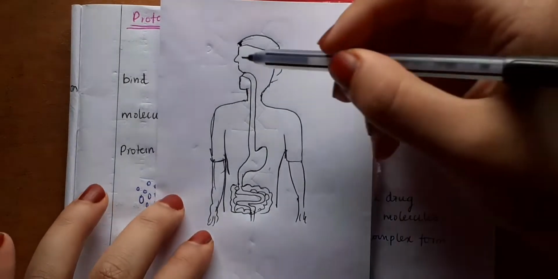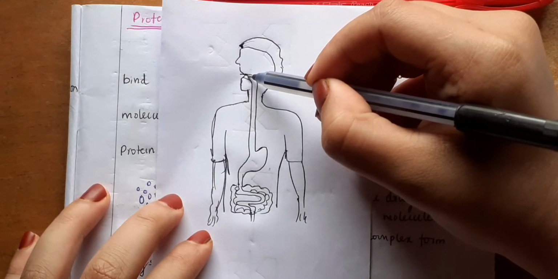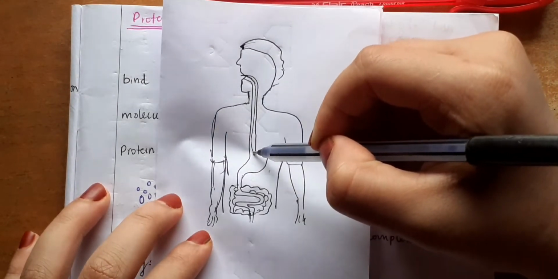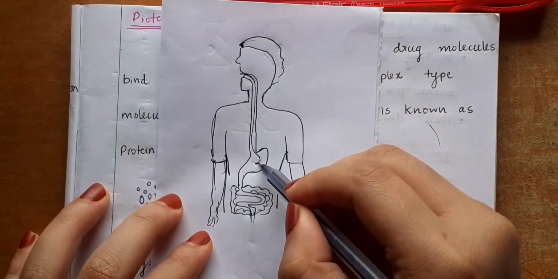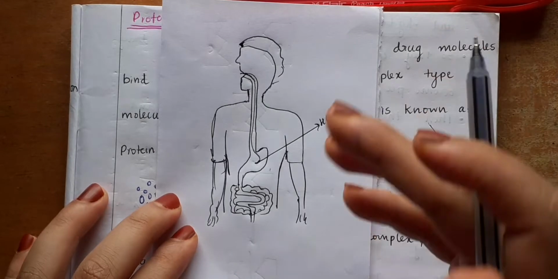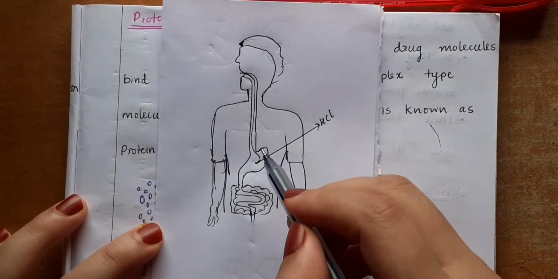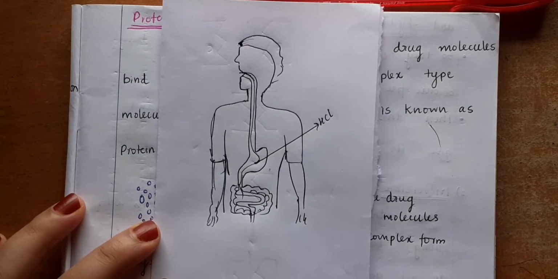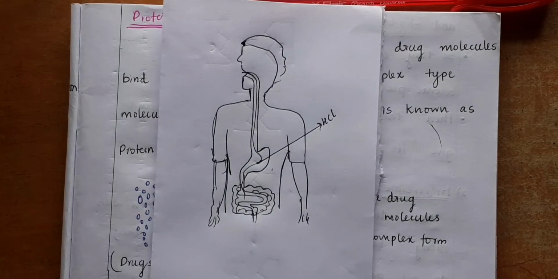So, as the drug is moved from the mouth, it reaches the esophagus and finally the stomach. The stomach contains HCl, which helps in the breakdown of the drug. After breakdown in the stomach, it moves to the intestine. As you all know, major absorption takes place in the small intestine. The drug moves to blood capillaries from the small intestine. This is called the absorption process.